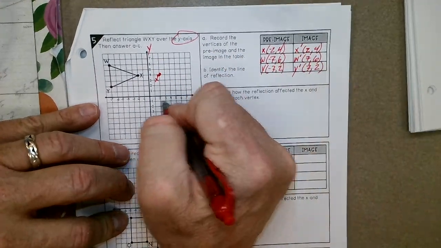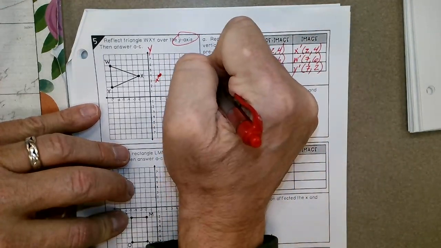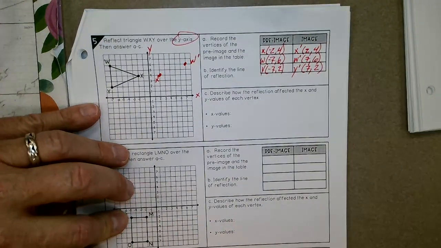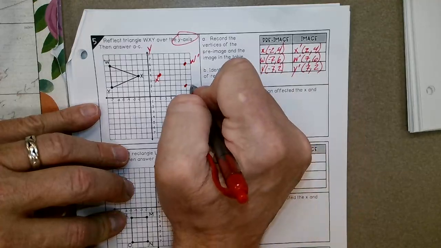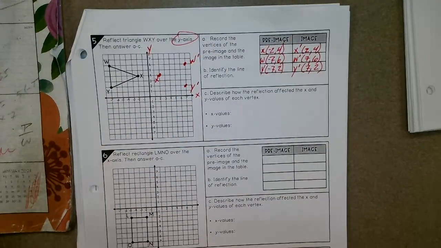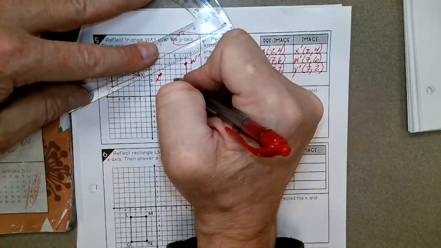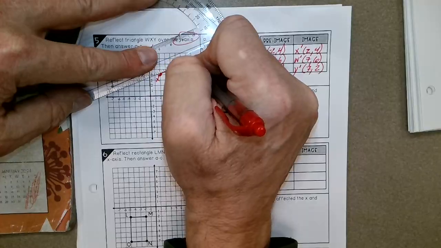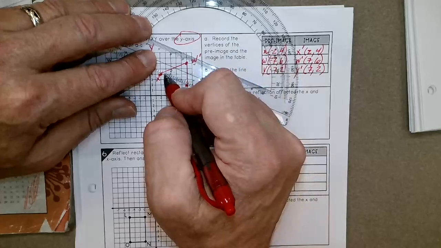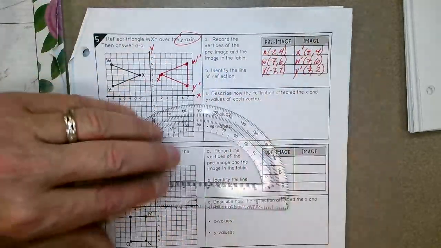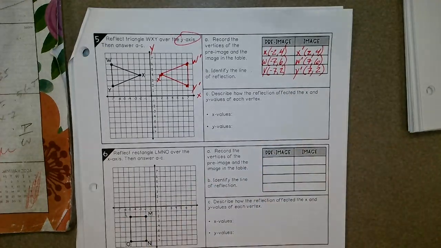Okay, W is 7, 6 right here, and that was W prime. And then over here, 7, 2, over 7 up 2, we're going to call that Y prime. Okay, and I'm going to use a straight edge on my protractor, and you're going to see a perfect reflection over the y-axis. When we reflect over the y-axis, we change the x-coordinate. These were negatives, now they're all positives, right?